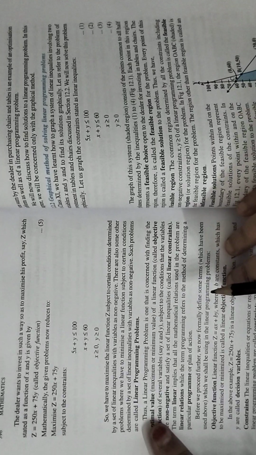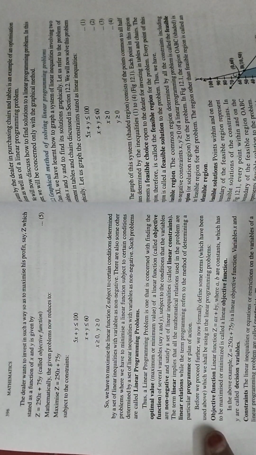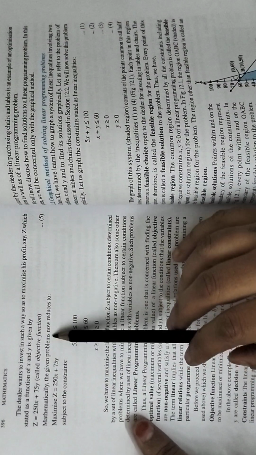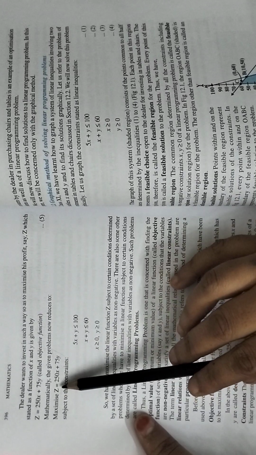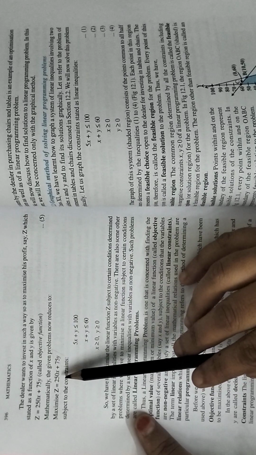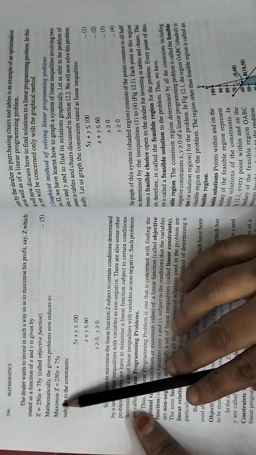Before going to an example, let me introduce a few terminologies. The terminology is nothing but objective function. So objective function is the key for us, where you are going to maximize or you are going to minimize the problem. Either it can be maximum the profit or minimum the loss.